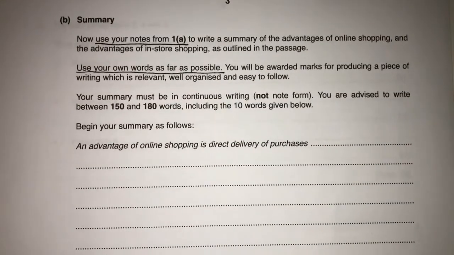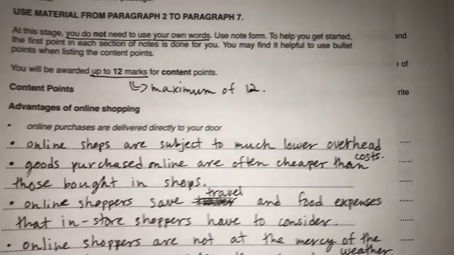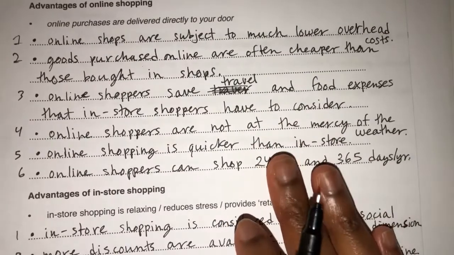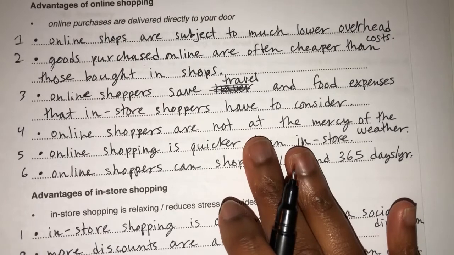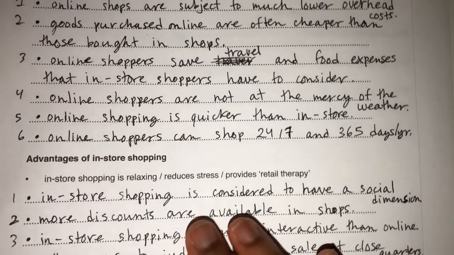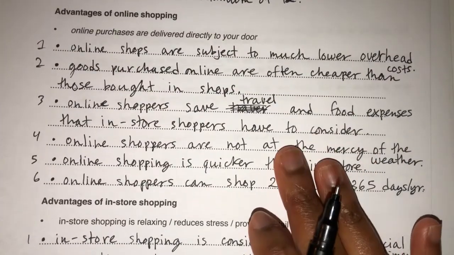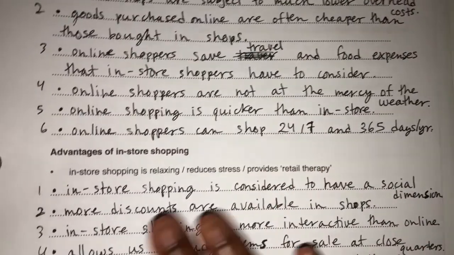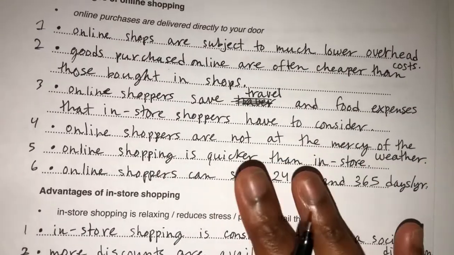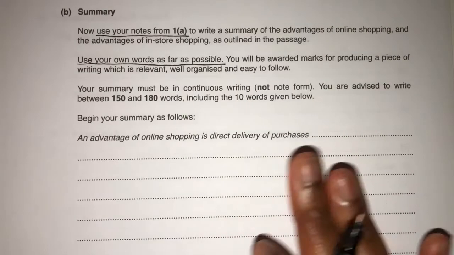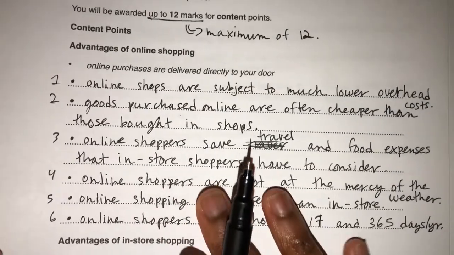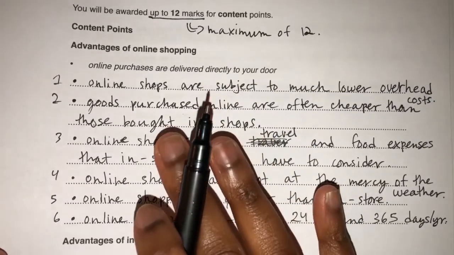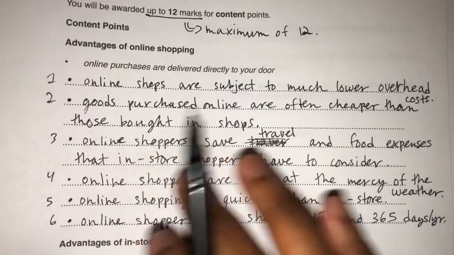The danger here is, remember, you need to be very aware of what are your own words and what are not. Some are copy and pasted directly from the text, and some I've reworded. When you move on to 1B, you're using your notes from 1A, but whatever you take from 1A, you rework it.